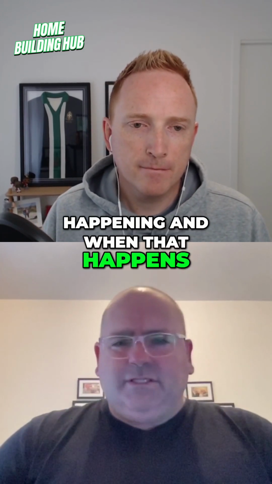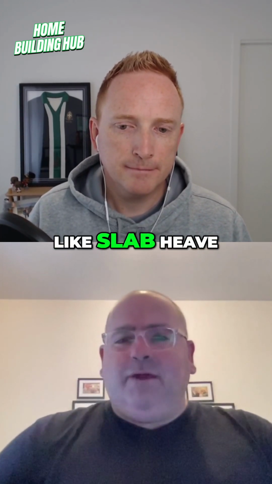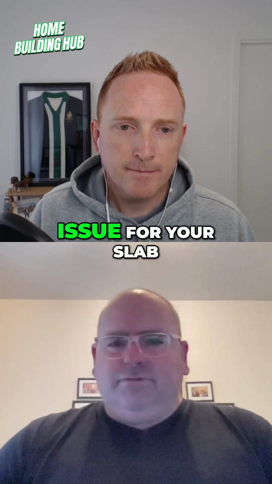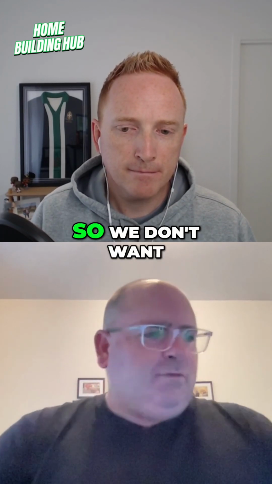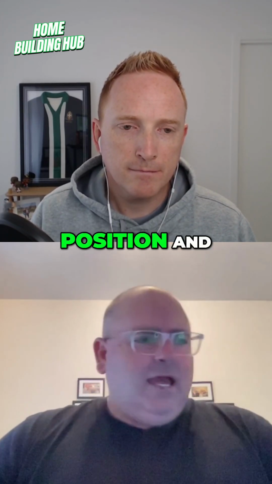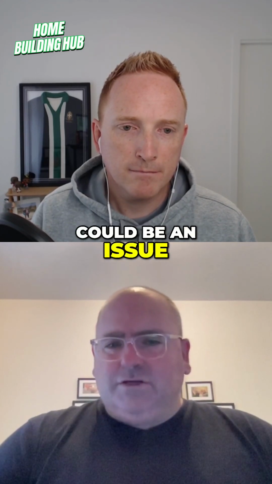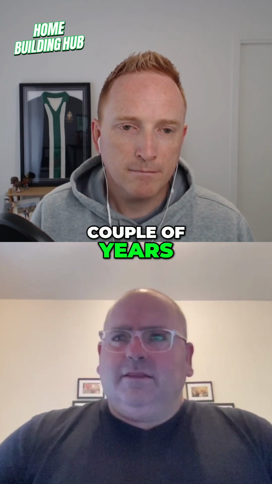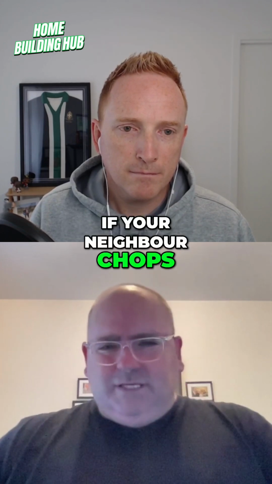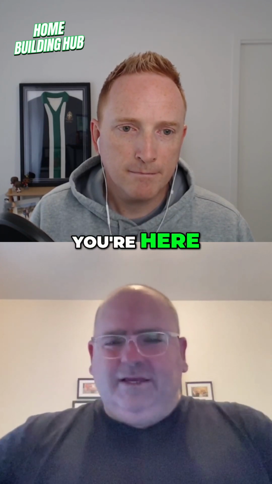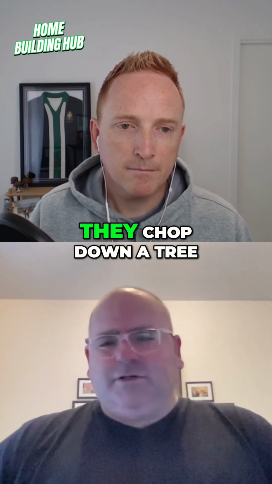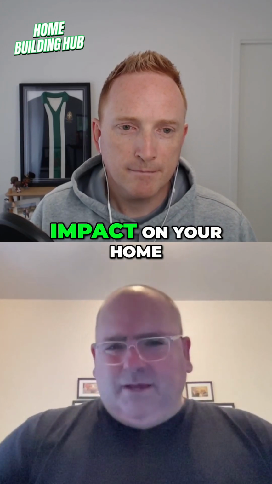And when that happens, that's what causes things like slab heave, and that's a real issue for your slab. So we don't want to be in that position. And as I mentioned, a tree being removed could be an issue for up to a couple of years. The other part is if your neighbour chops down a tree. So you're here, they've had a house there for a while, they chop down a tree, that can have an impact on your home.